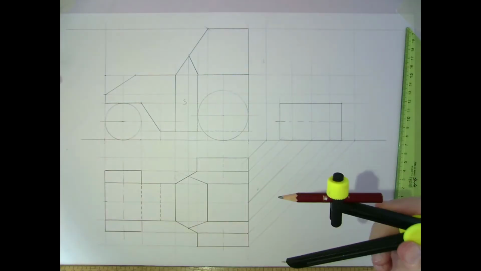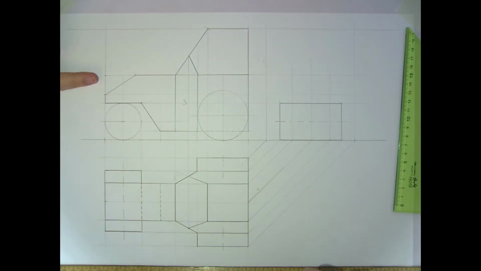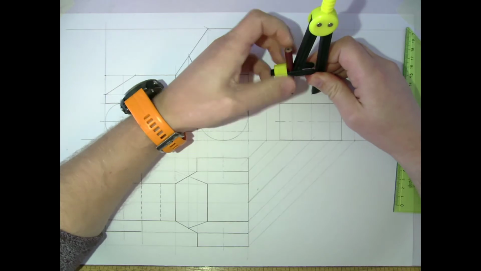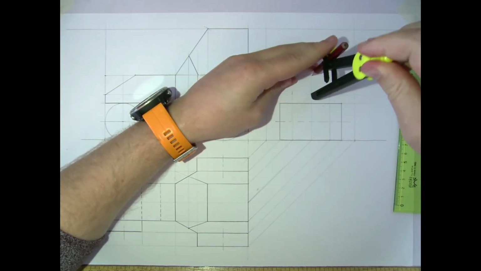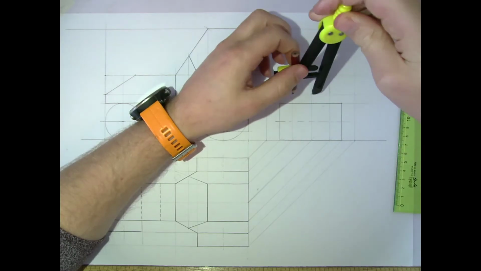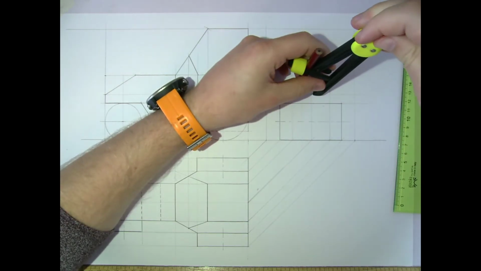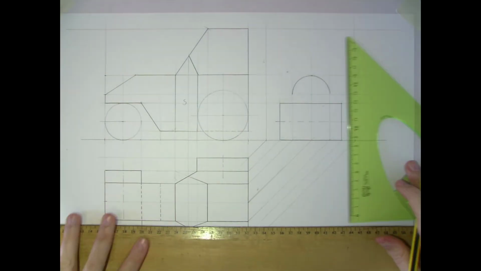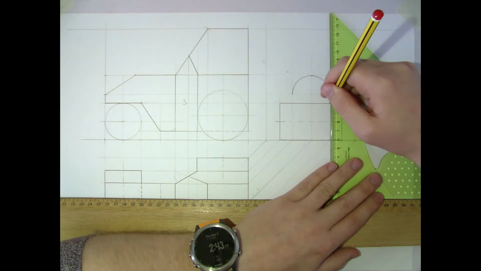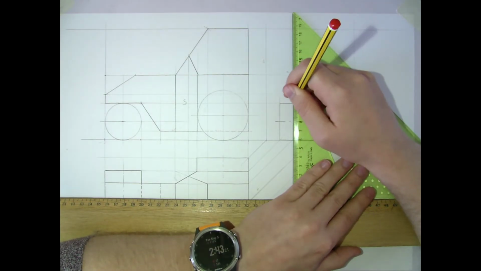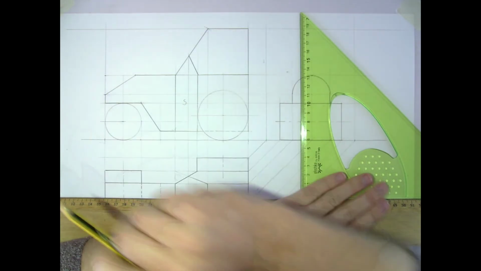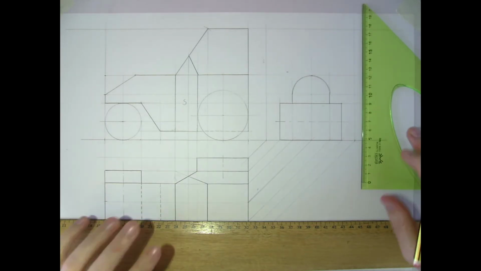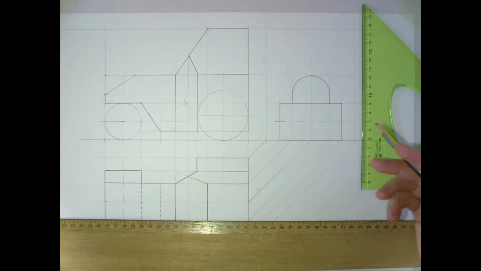Now, as we're looking in this way at the cylinder, even though it's cut, it's still going to appear as a semicircle. So, circle there on the front, and then our two vertical lines coming down for this little block here. So that's the very front of it. Now what we're going to do is start working our way back.